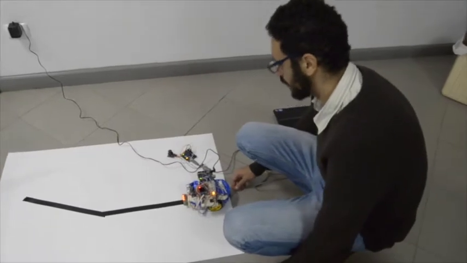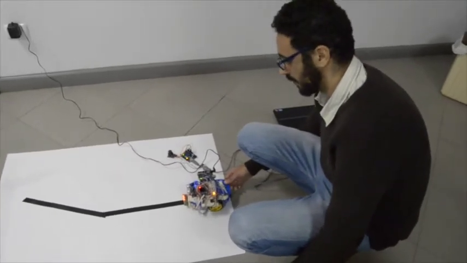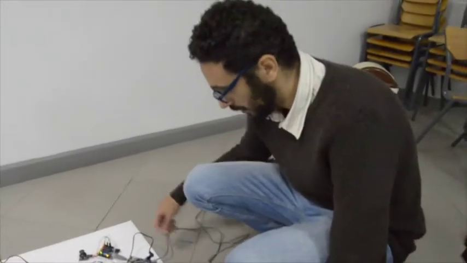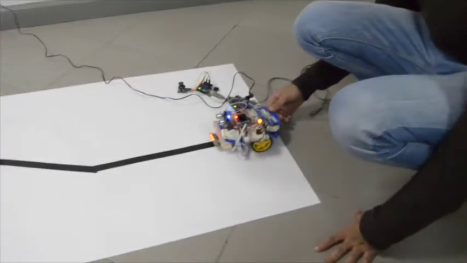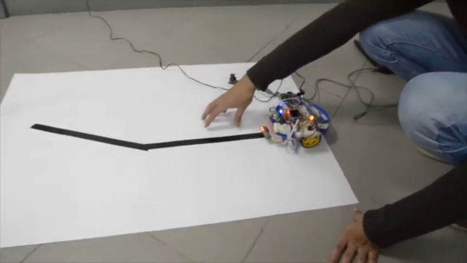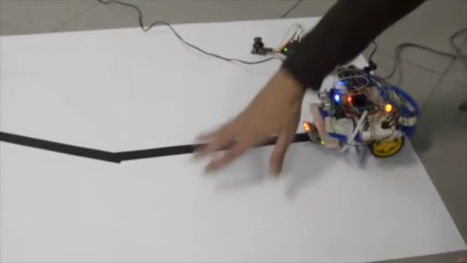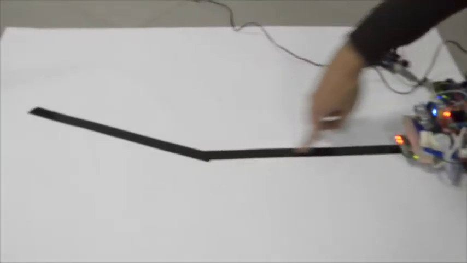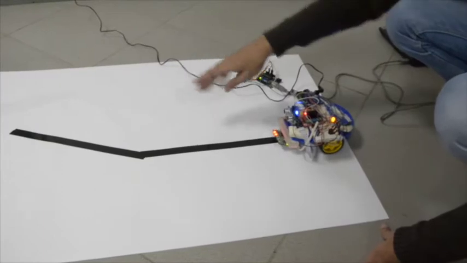Today we are introducing our prototype of a car for handicapped people. This car has two modes. The first mode is the auto mode, in which the car differentiates between this white area and this black line here, and tracks it till the end or till it finds an obstacle in front.